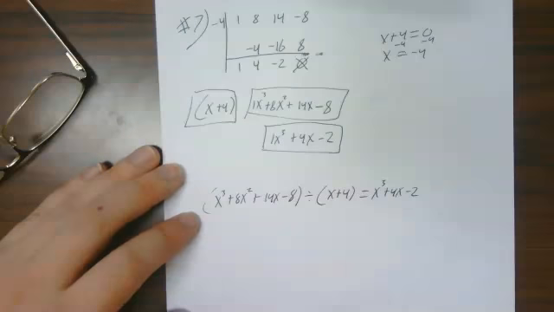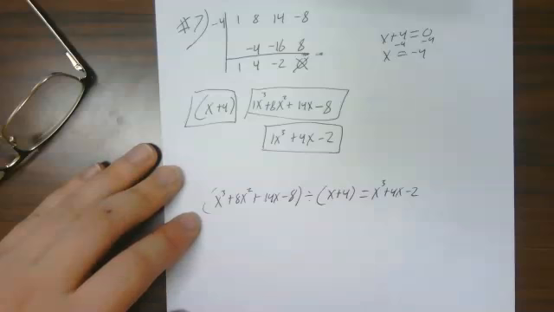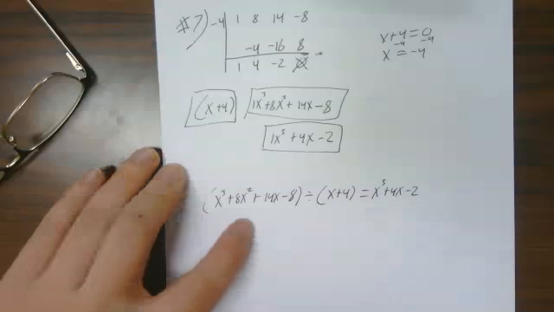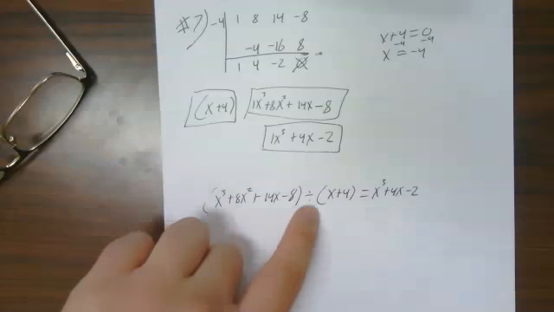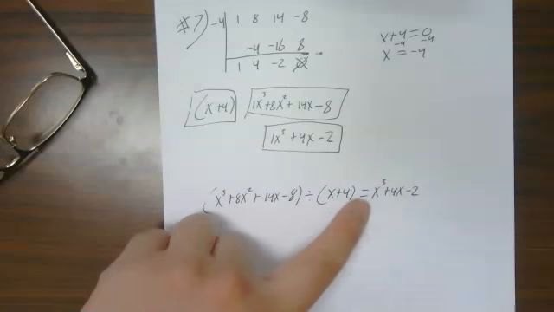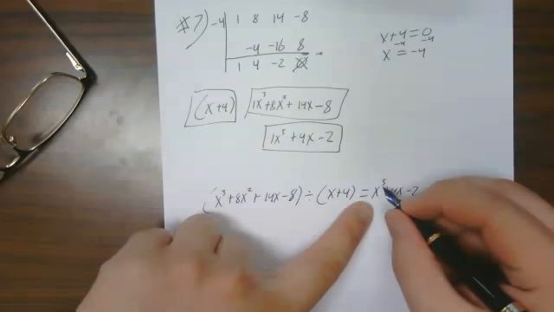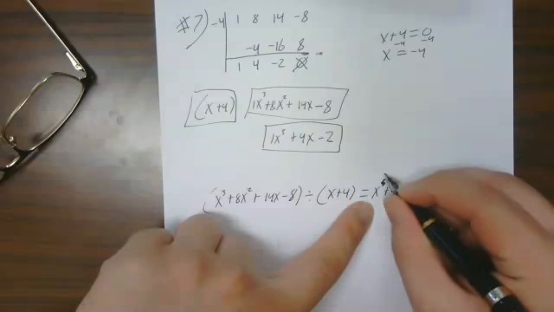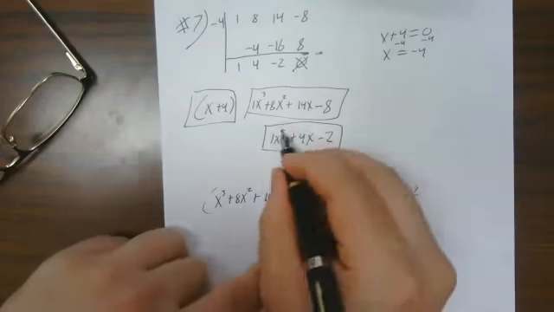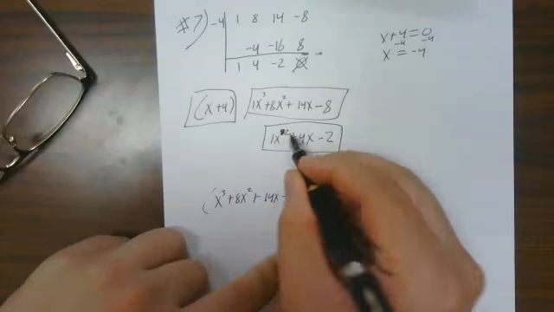And if we look at our answer choices, that is answer choice A. X cubed plus 8x squared plus 14x minus 8 divided by x plus 4 equals... I did make a mistake. This shouldn't be a cube, it should be a squared. And that's why it's important to check your work and also realize we all make mistakes.